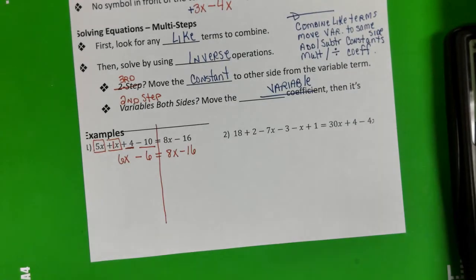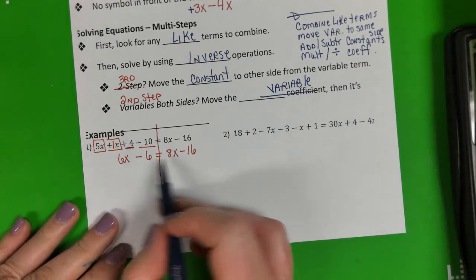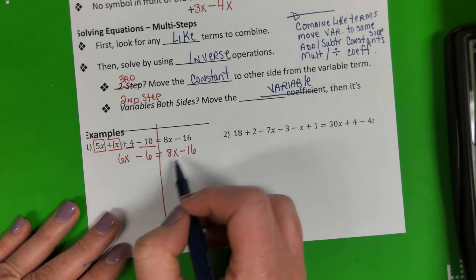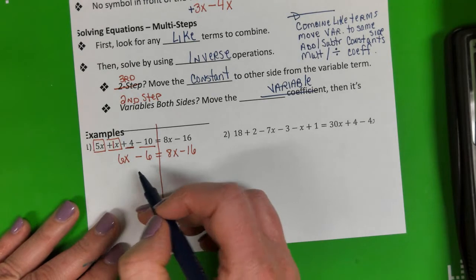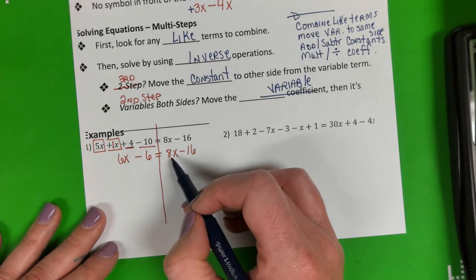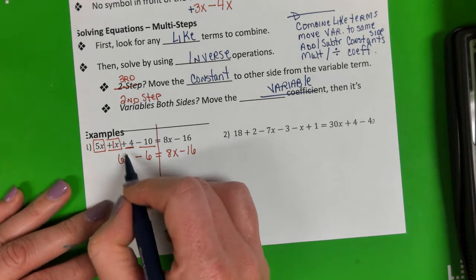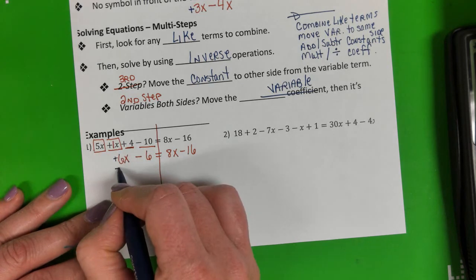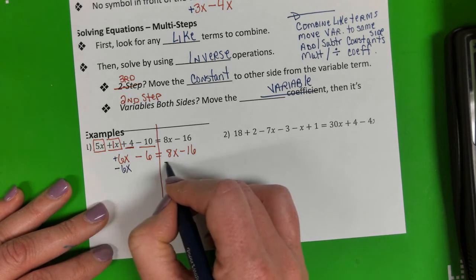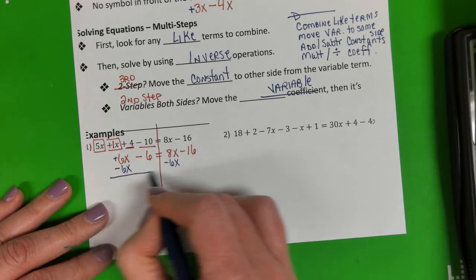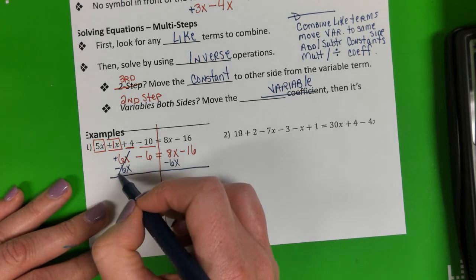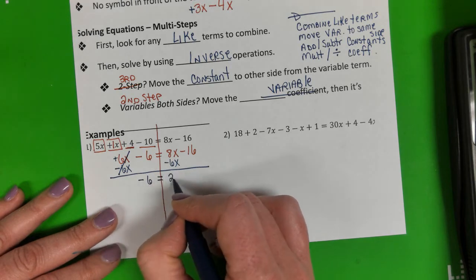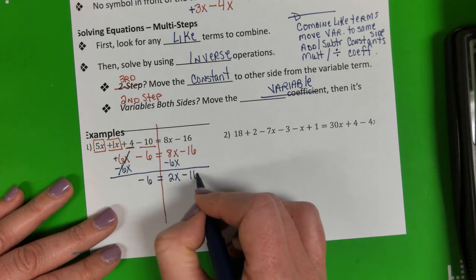Okay, next we need to move our variables to the same side. I would probably choose to move the 6x just because it's smaller, but if you're more comfortable with your variables being on the left-hand side, you can absolutely move the 8x. 6x is positive, so the opposite is to subtract. Okay, cancels out. I get negative 6 equals 2x minus 16.